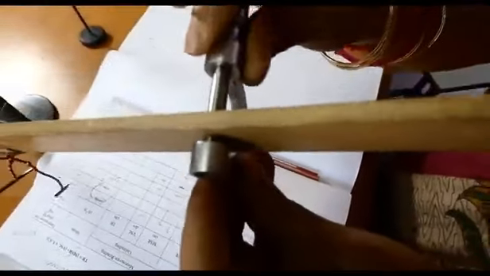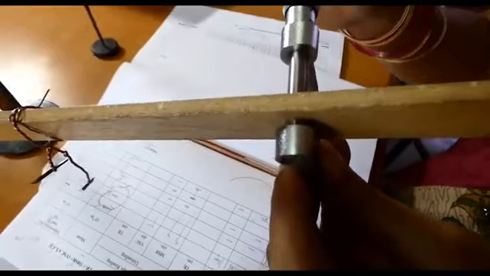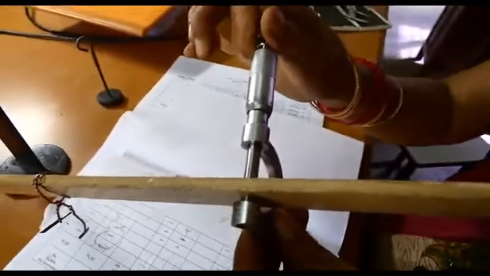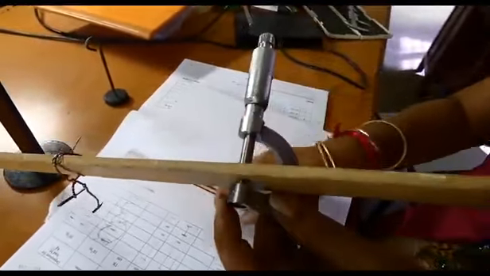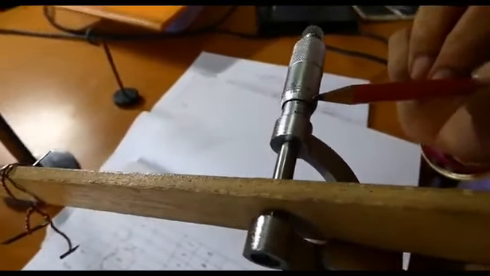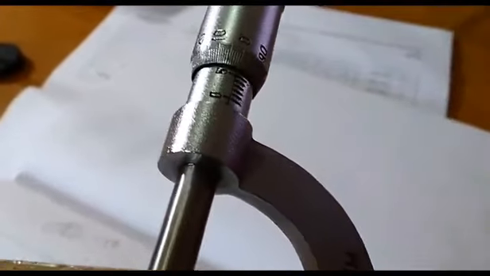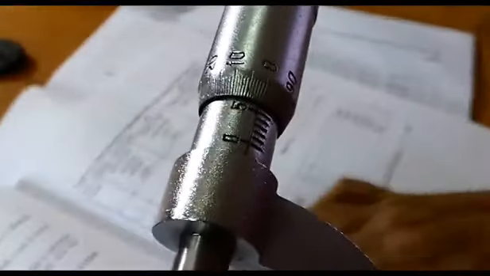Keeping the object which has to be measured in between these two jaws, give 2 clicks on. So what is the pitch scale reading? You can see 5 is the pitch scale reading. There are 100 divisions, and which division is coinciding is 97. 97 is coinciding, so that has to be noted down in your tabular column.